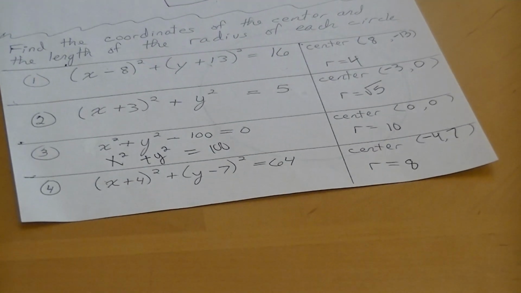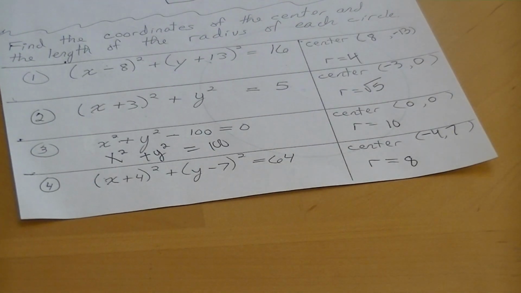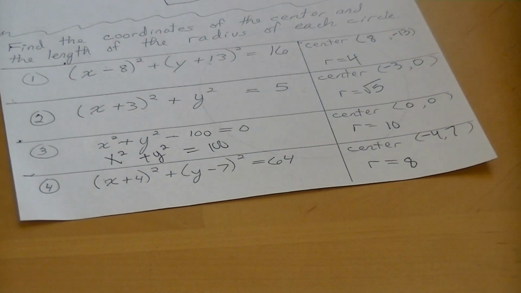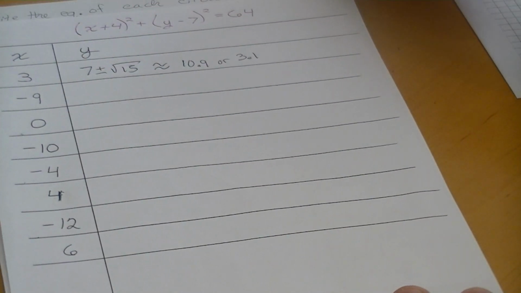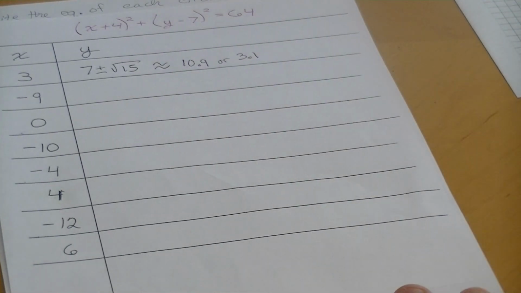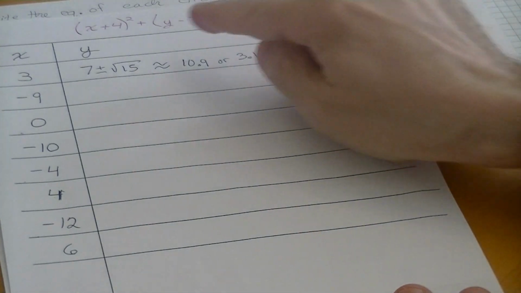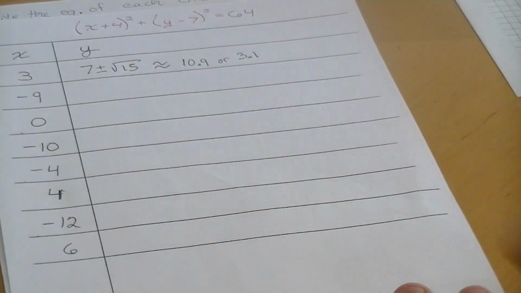Now, why is this a big deal? This is the equation from your last assignment. Remember this. This equation is the one I just asked you to try. And hopefully just by looking at it, you were able to say the center is -4, 7, and the radius is 8.